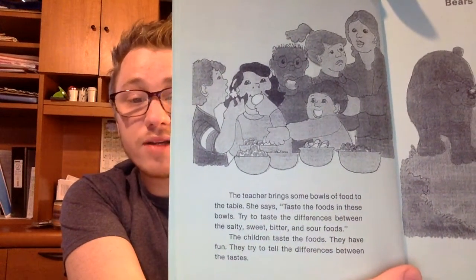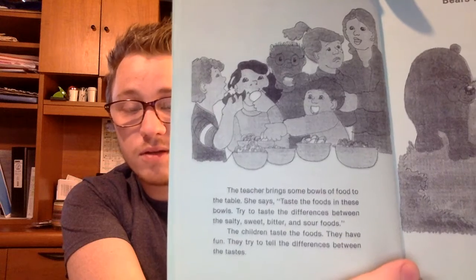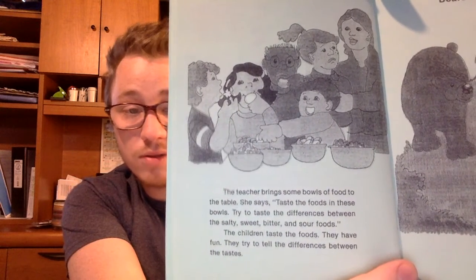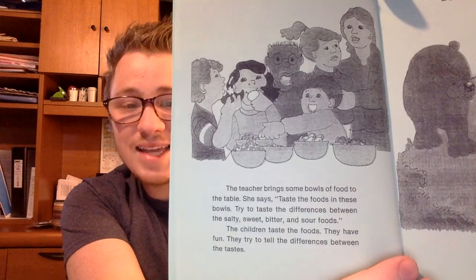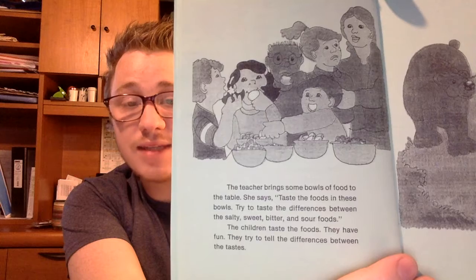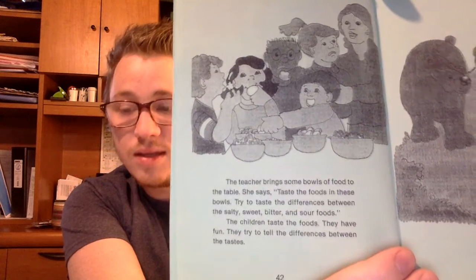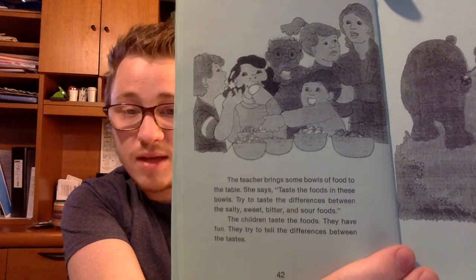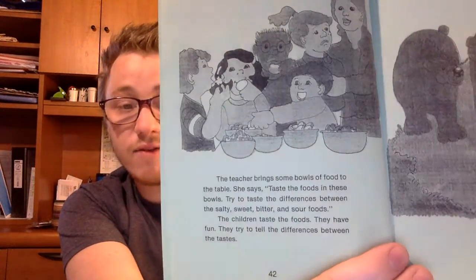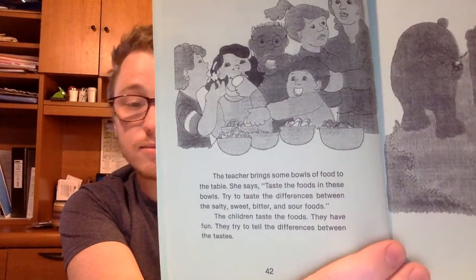The teacher brings some bowls of food to the table. She says, "Taste the foods in these bowls. Try to taste the difference between the salty, sweet, bitter, and sour foods." The children taste the foods. They have fun. They try to tell the difference between the tastes.